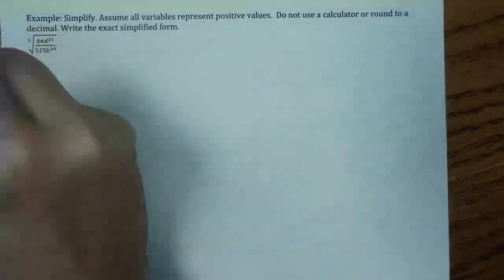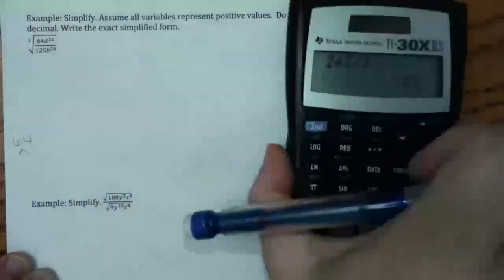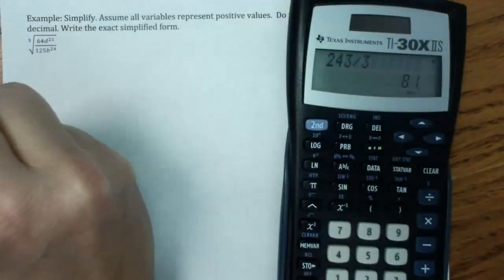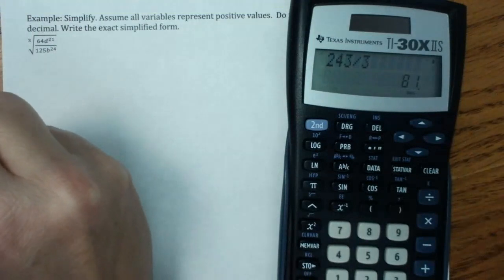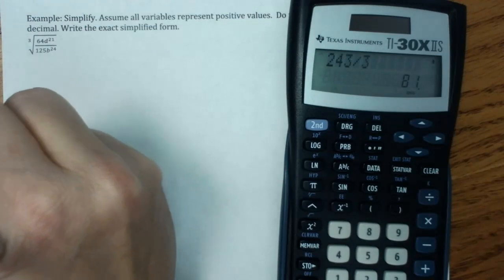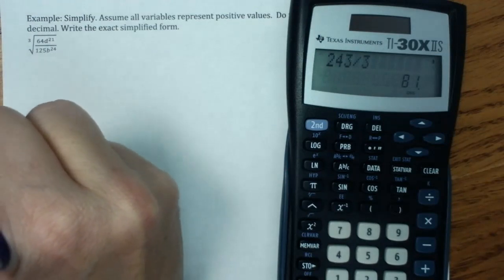All right, so little side note. Let me go over here and let's break down 64. We know 64 is 8 times 8, which 8 is 2 times 4. 2 is going to get circled. 4 is 2 times 2. Same thing over here. 8 is 2 times 4. 4 is 2 times 2.